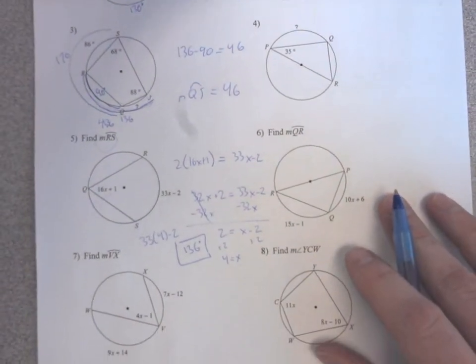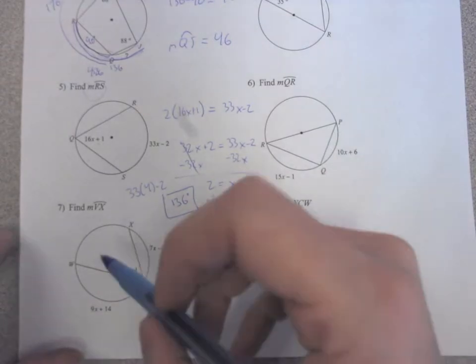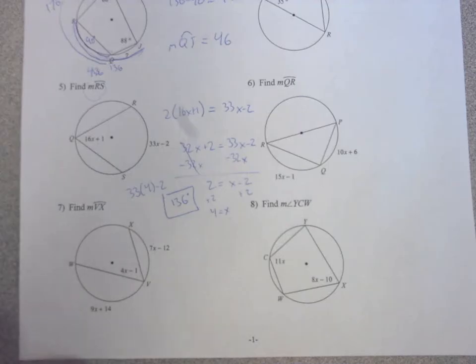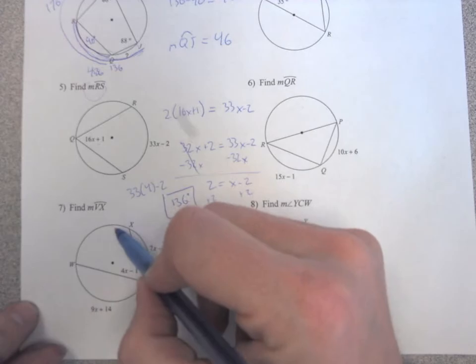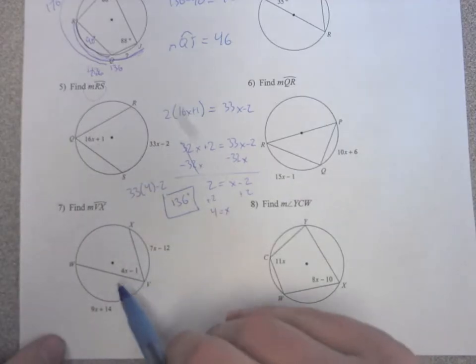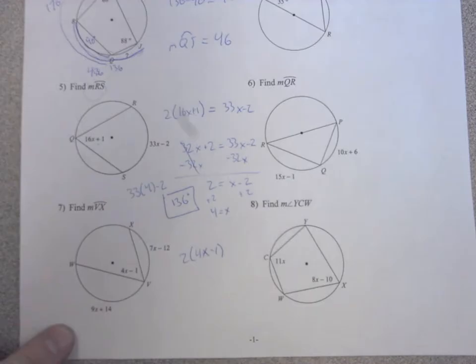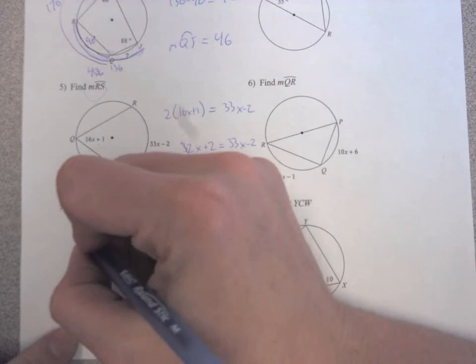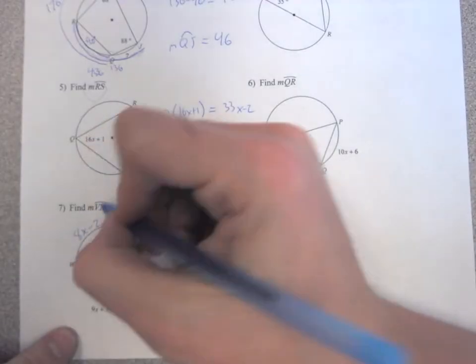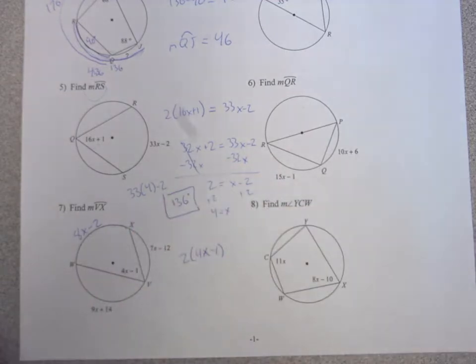Now this next one, number 7 here, is a similar idea, but there's a little bit more going on. Let's start with what we know. Let's start with the fact that we got an inscribed angle here, and if we double it, we're going to get the measure of this arc. Now notice that arc doesn't have a measurement yet, so let's just go ahead and double this. So I'm going to do 2 times 4x minus 1. Okay, 2 times 4x is 8x, and then 2 times 1 is 2, so this full arc is 8x minus 2.